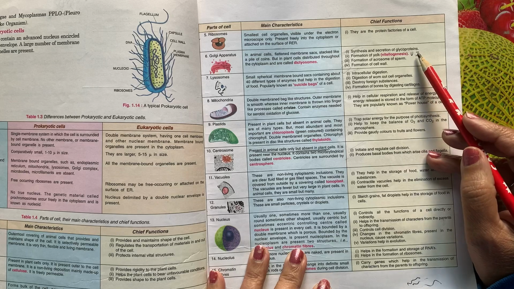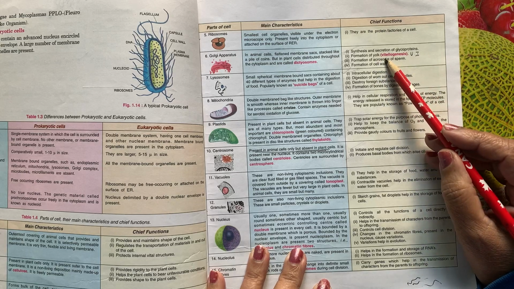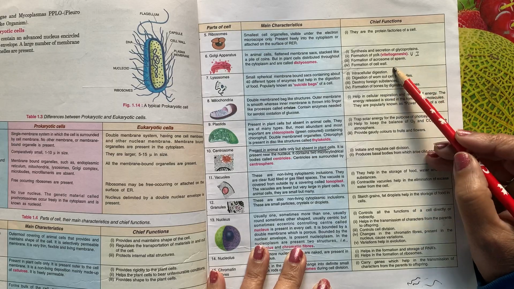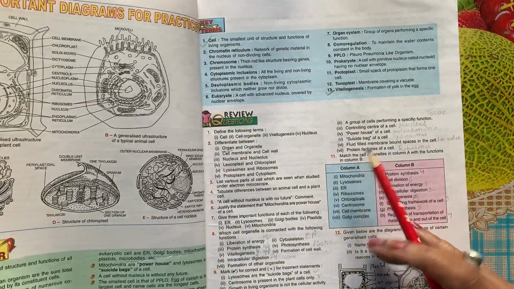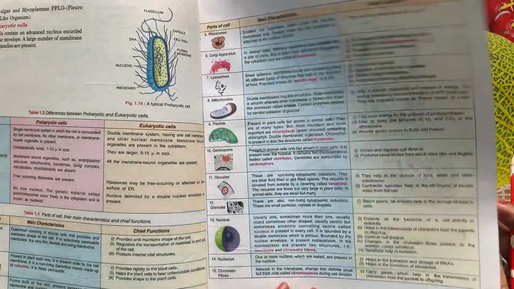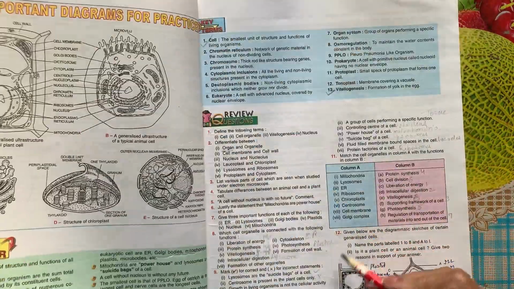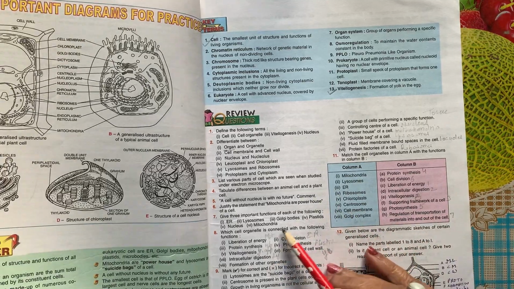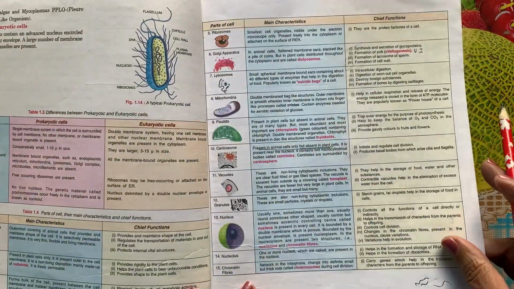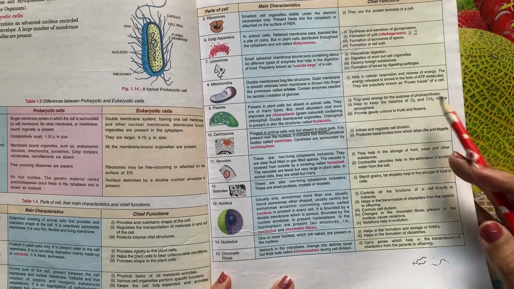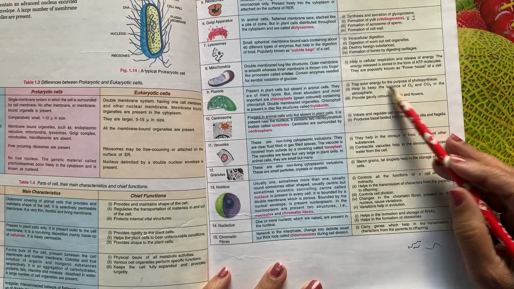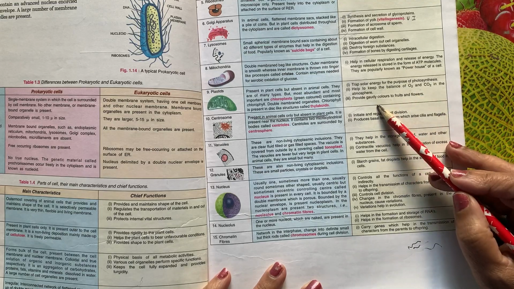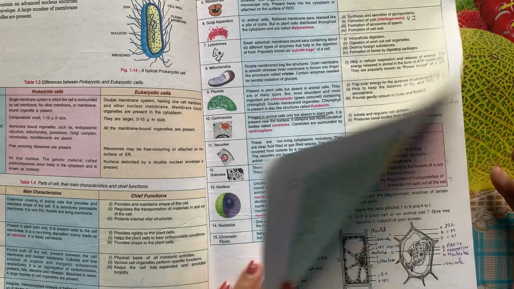Golgi bodies are involved in the synthesis and secretion of glycoproteins, formation of yolk, a process known as vitellogenesis, formation of the acrosome of sperm, and formation of the cell wall. Plastids: they are green in color. They help in trapping solar energy, keep a balance of oxygen and carbon dioxide, and provide gaudy colors to the fruits and flowers.